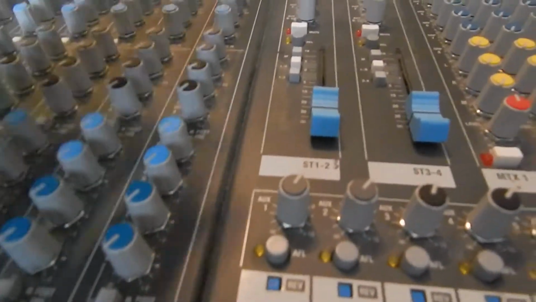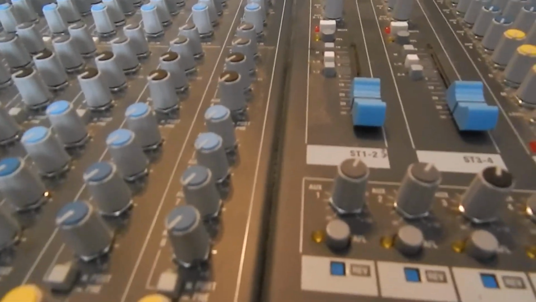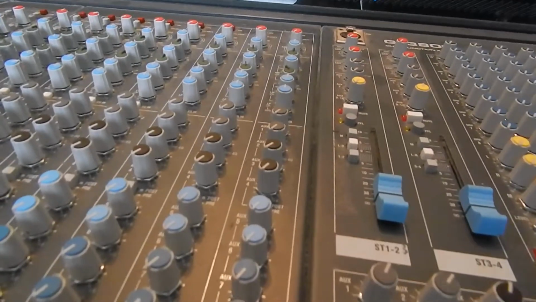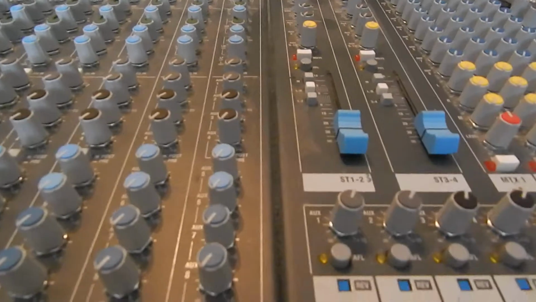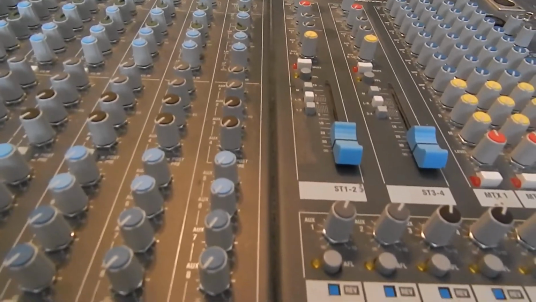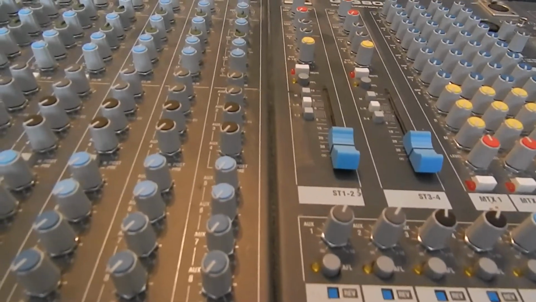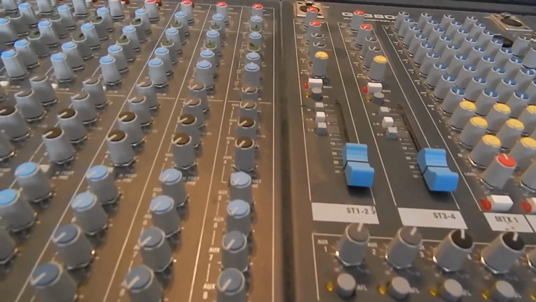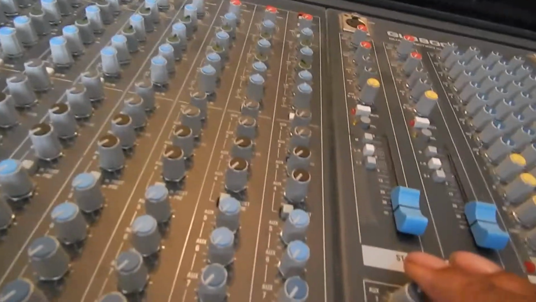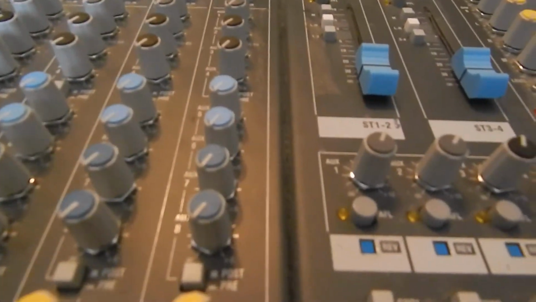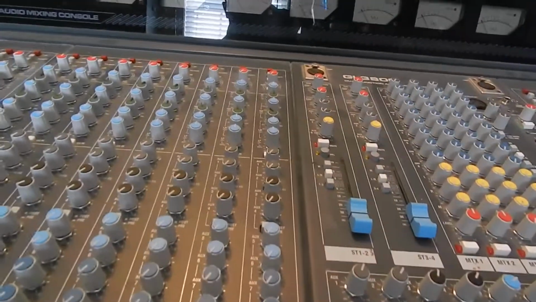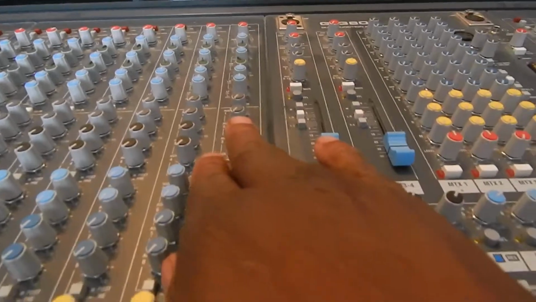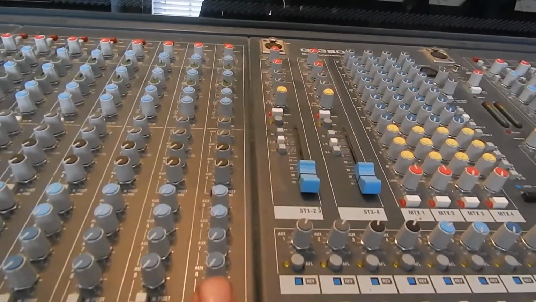But a lot of times you want to right click and insert an auxiliary send channel and put your reverbs and delays on that channel. That way you can control the volume level of that auxiliary send by itself. But that's the whole purpose of inserts on a channel: to insert a compressor or a particular piece of gear to affect that channel.